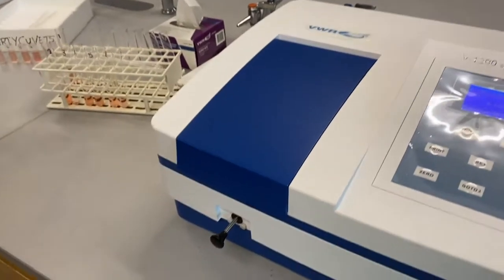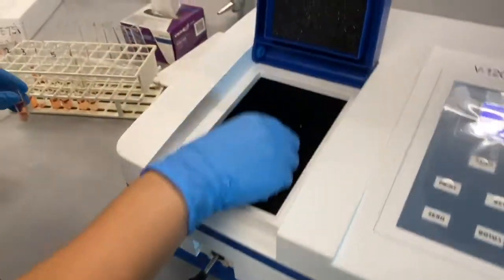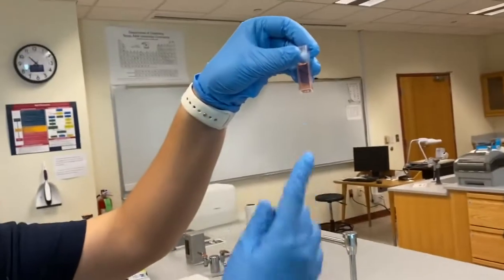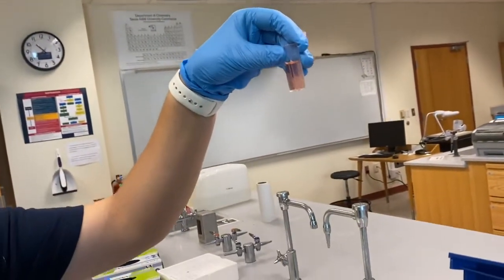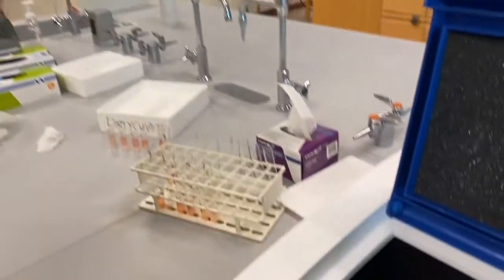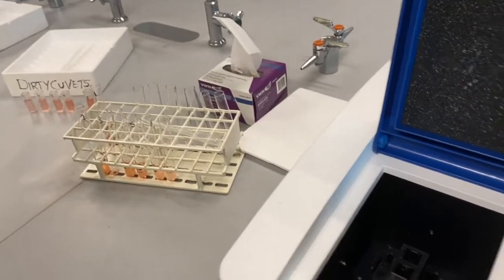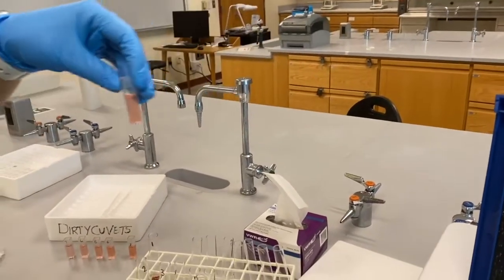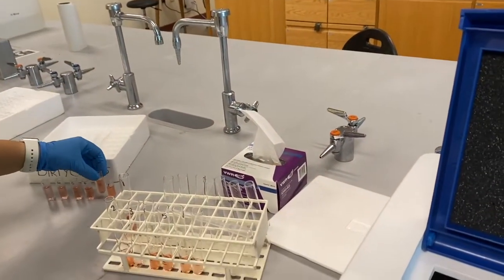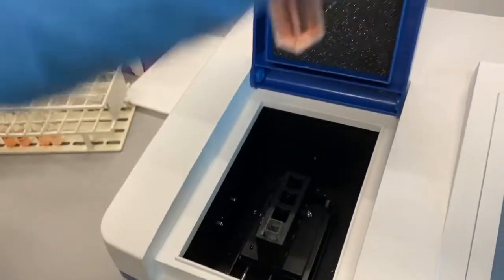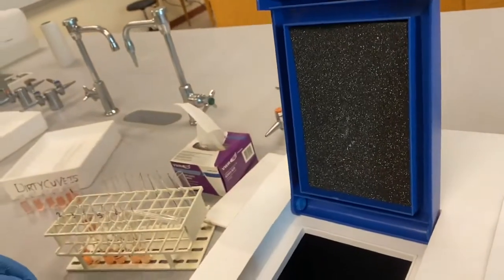So we had to redo test tube 3 because the cuvette we used for it had writing under it, and because of that, it gave a different absorbance level. It could also be because of the scratches on the cuvette. So we redid it with a clean cuvette, and the amount came out differently.